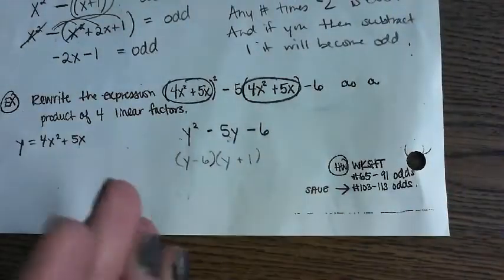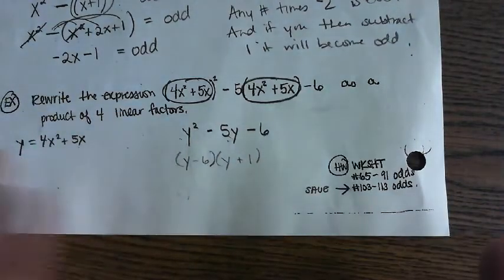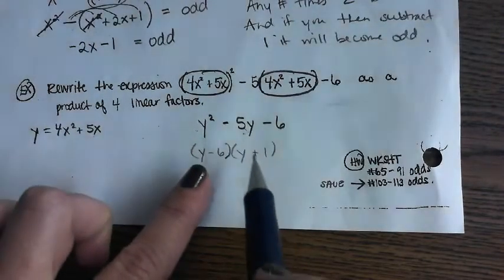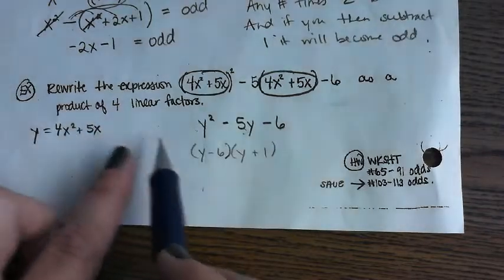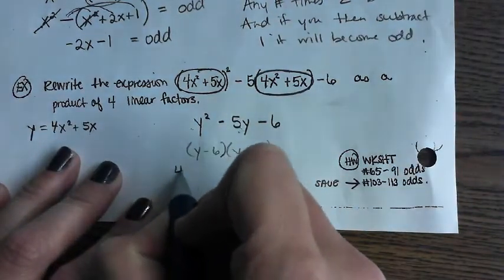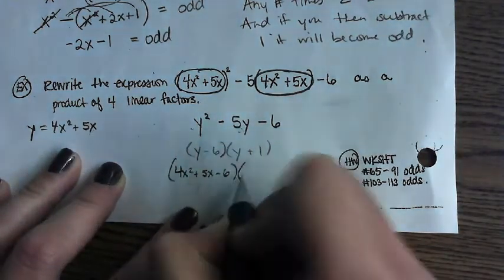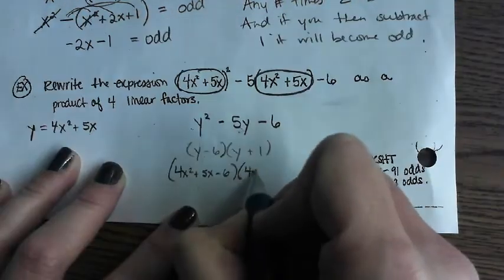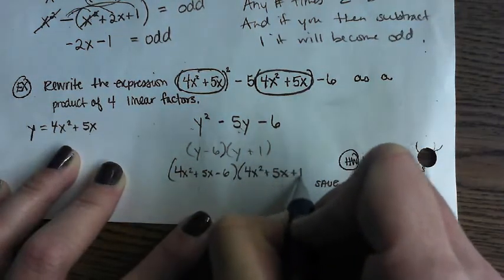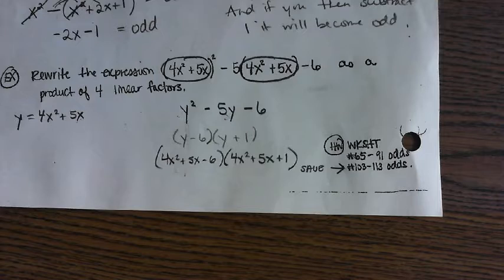So now it's partially factored, but obviously those y's are not part of the original problem. So we're now going to go back and bring our y expression back in here. So I'm going to replace this y with that 4x squared plus 5x again. Same thing on the second factor. And now each of those are trinomials that can be handled separately.